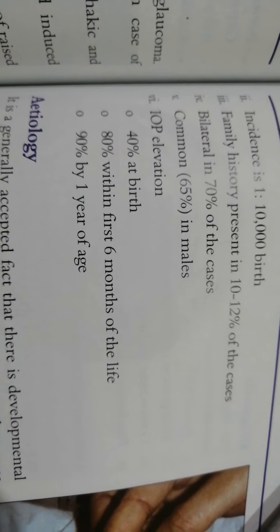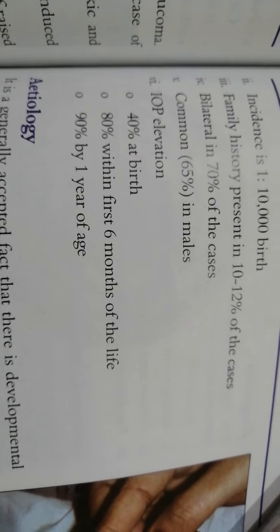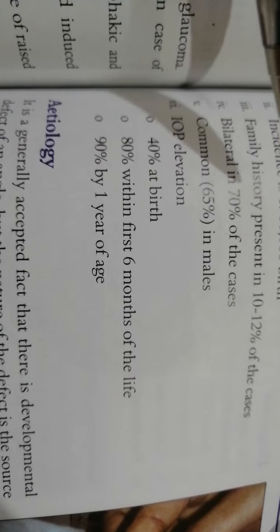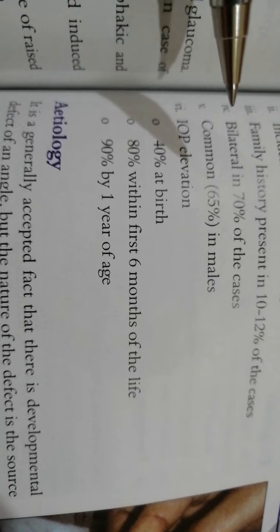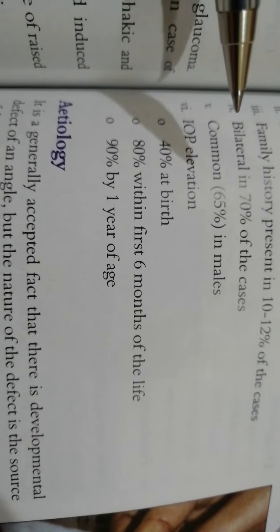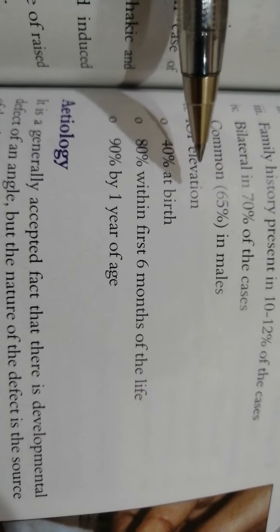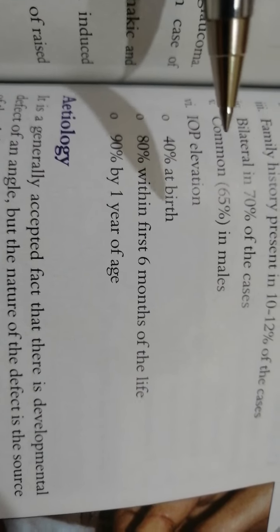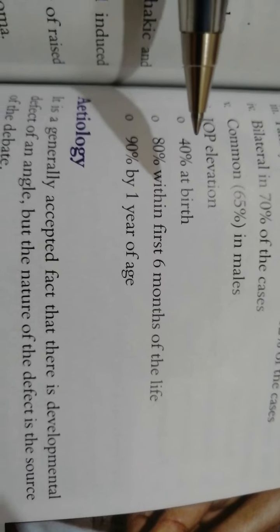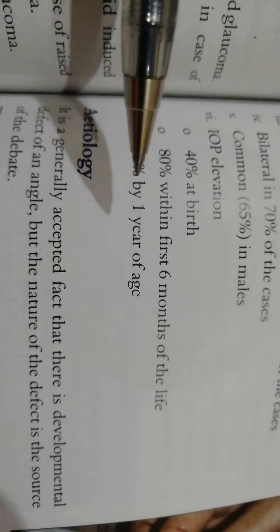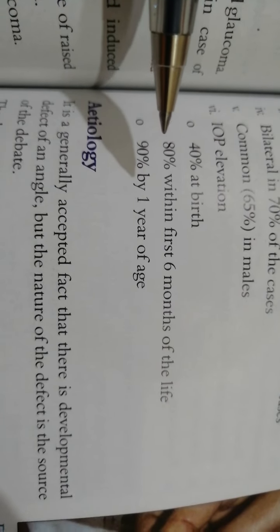Among other important tidbits includes the fact that this makes up 50% of pediatric glaucoma. Family history is not that significant. So again, in a lot of conditions it is significant, but not over here. It is a bilateral condition in the majority of cases. Again, in cases of primary infantile glaucoma, at the time of birth, 40% of the patients will already have raised IOP, and by first year of life, 90% will have developed it.